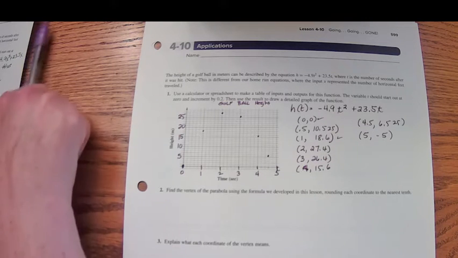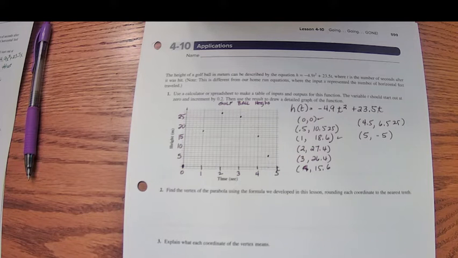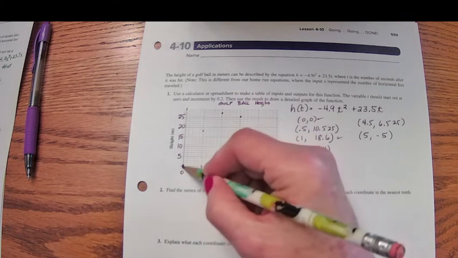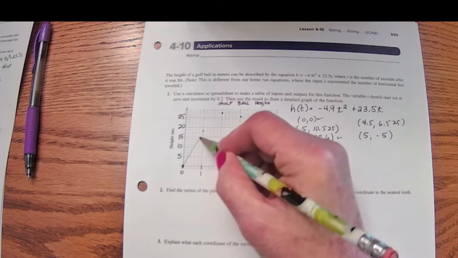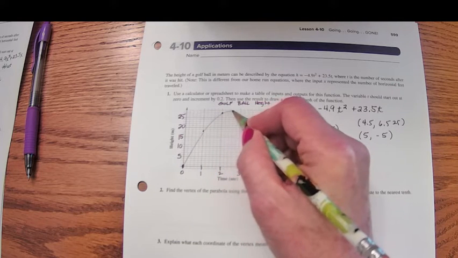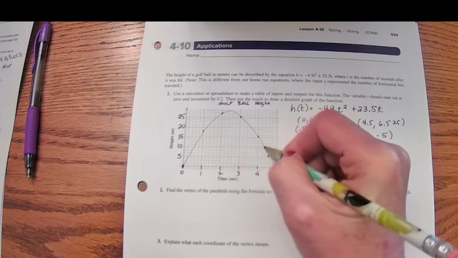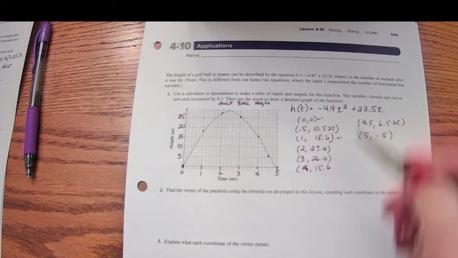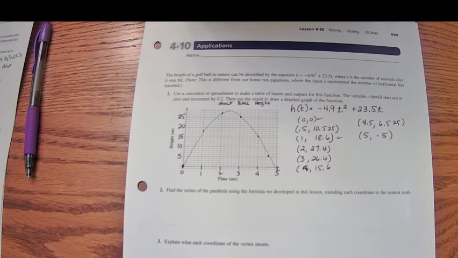All right, so if I wanted to connect these, my parabola is basically going to look like that. Good.